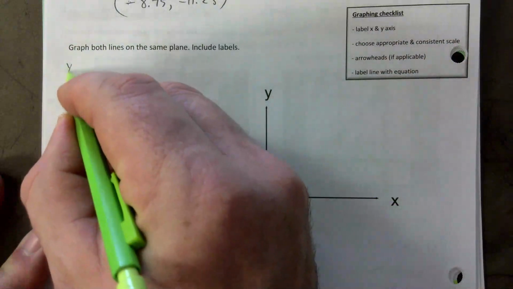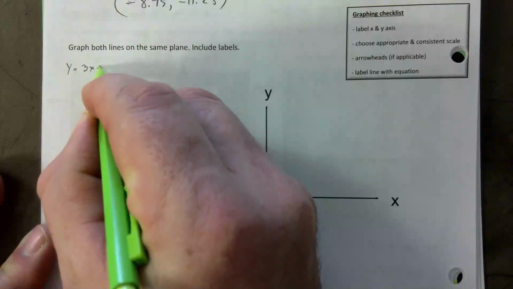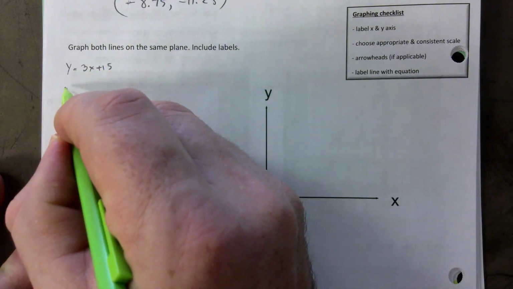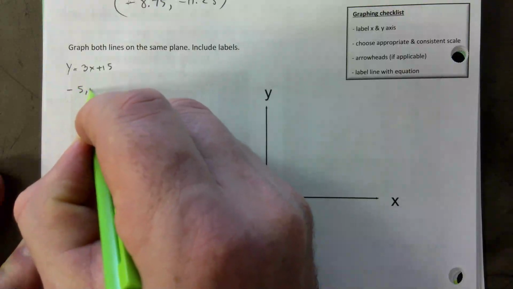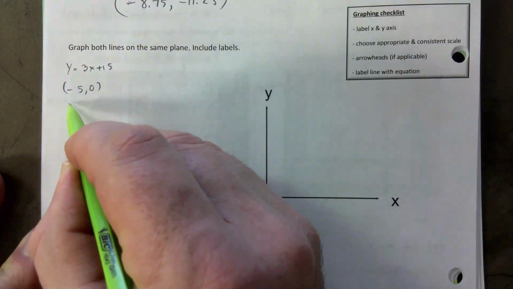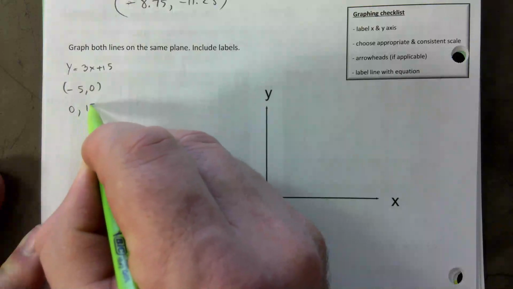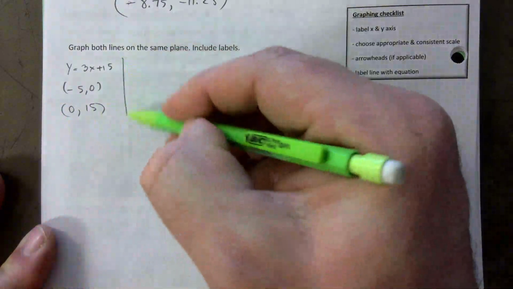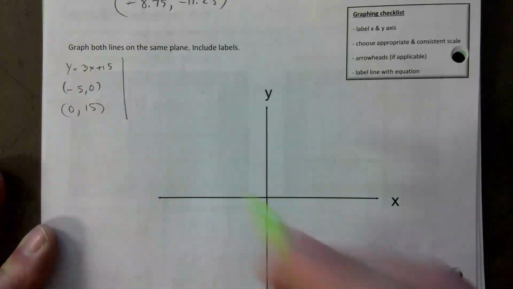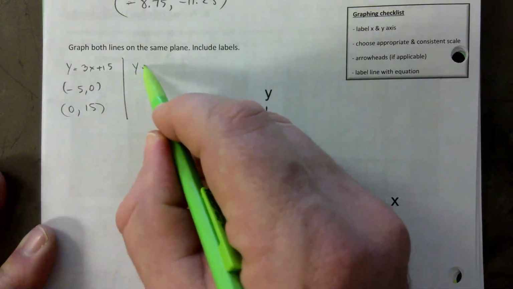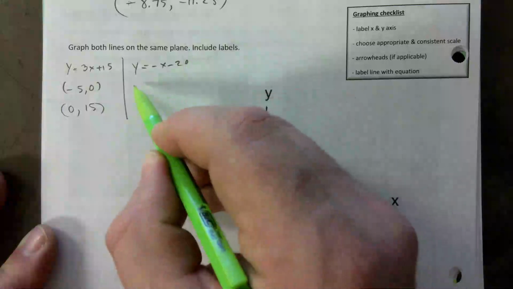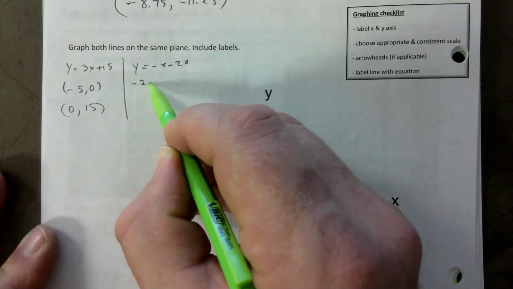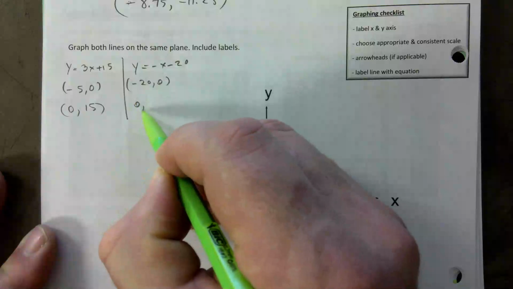Okay, but the first line is this. This is the first one we did. And the x-intercept is negative 5, 0, whereas the y-intercept is 0, 15. Okay. The second line is y is equal to negative x minus 20. And we had negative 20, 0, 0, negative 20.